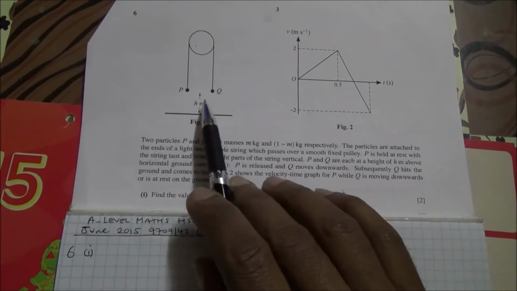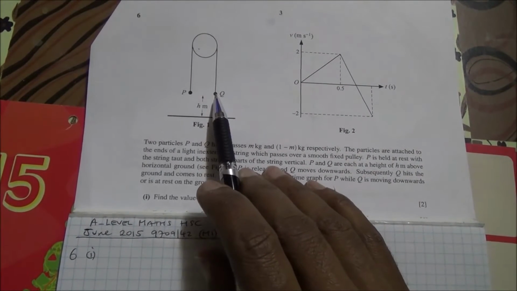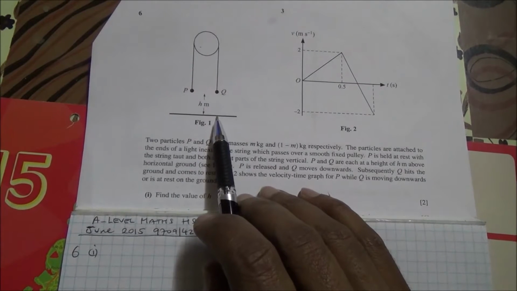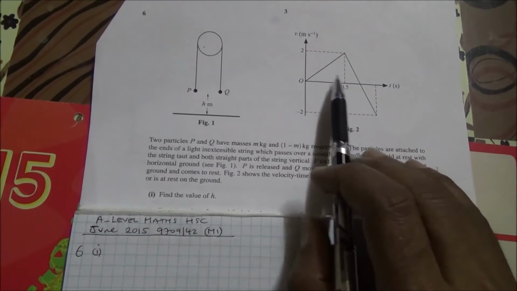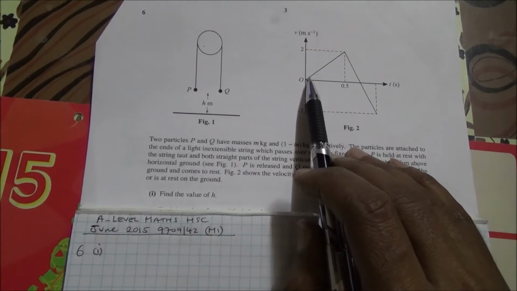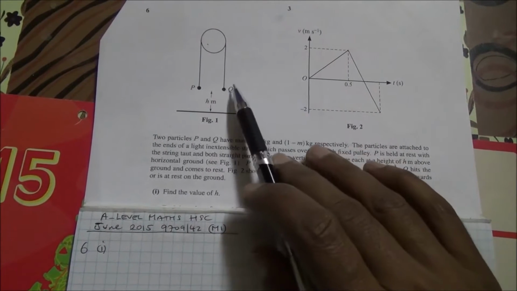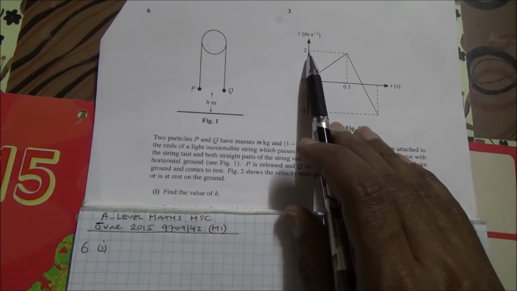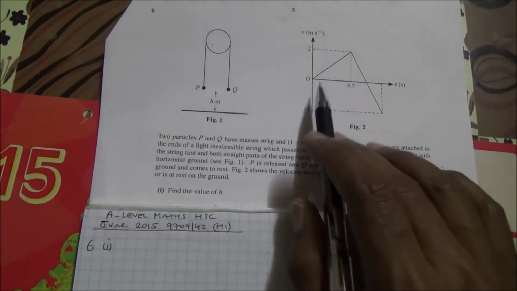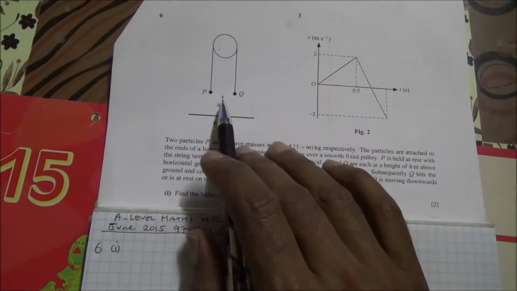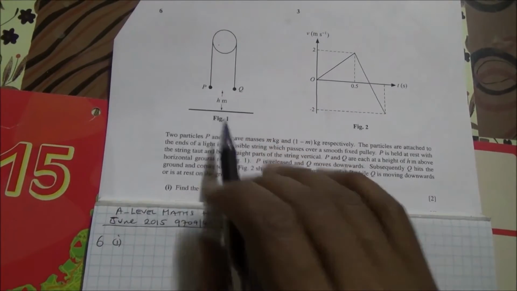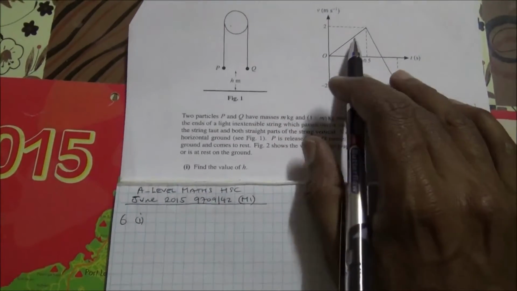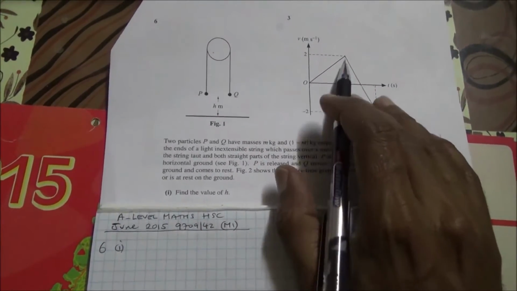Now we must remember that h is the height. When Q travels from this point all the way down, the speed time graph will represent the speed activity of Q here, 0.5 second, 2 meters per second. So therefore the area under the graph will represent the distance here.